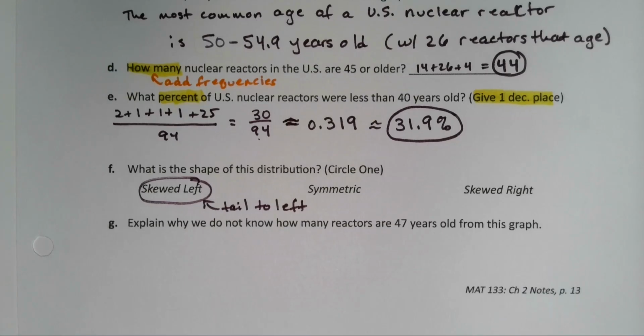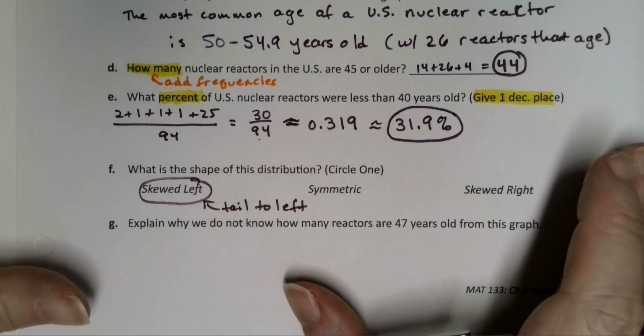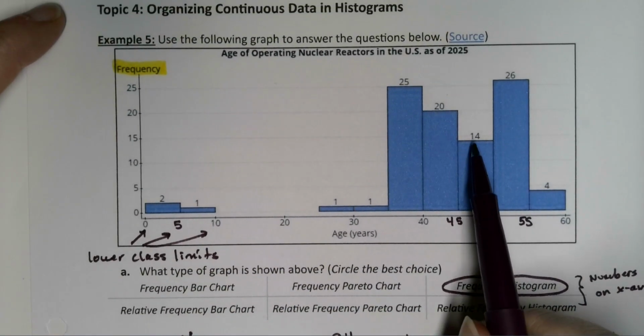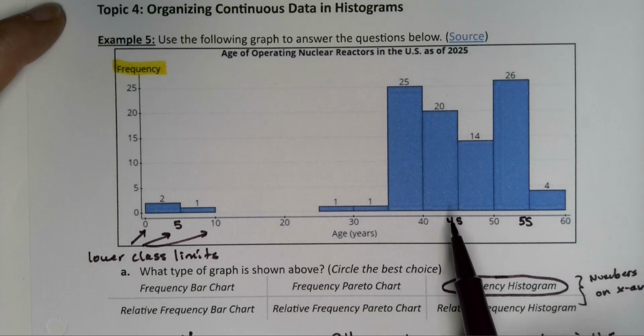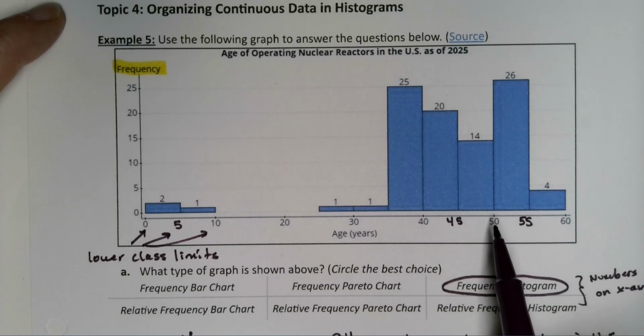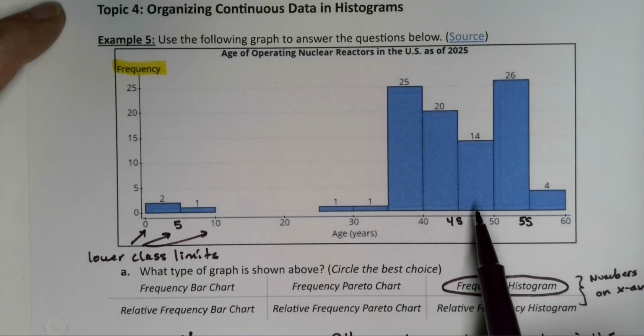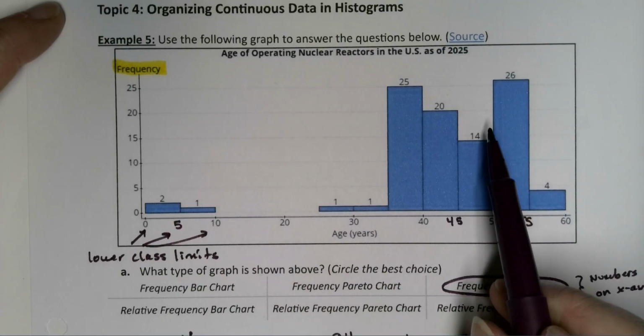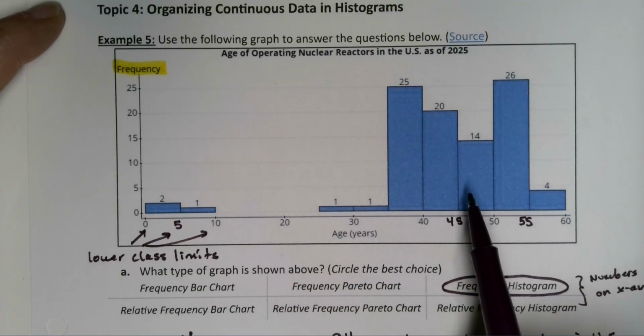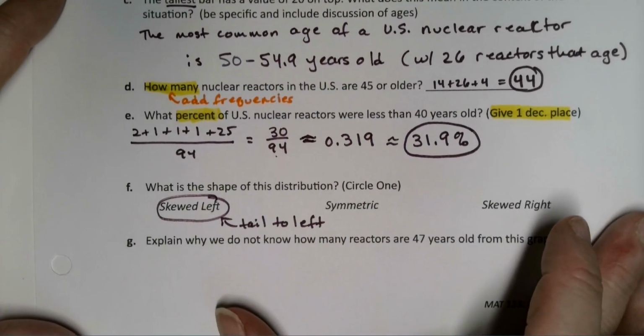Now, explain why we do not know how many reactors are 47 years old from this graph. Okay, so let's look. We know there are 14 reactors between 45 and 49, because 50 is the start of the next group. So we know there are 14 reactors there, but we don't know how many there are at any particular age because they're put into a bin. They're put into a group. Because they're grouped or binned, we don't know what any individual values are.